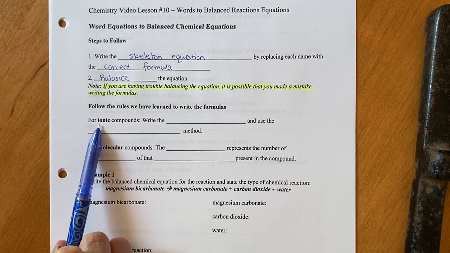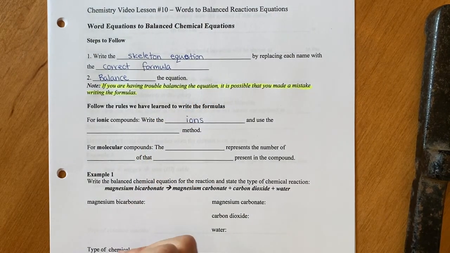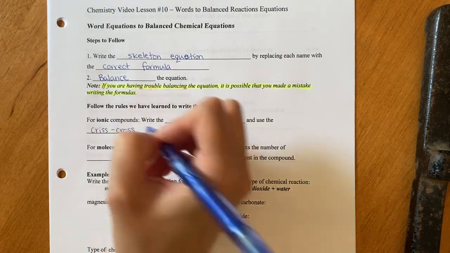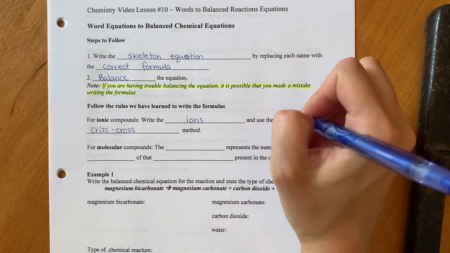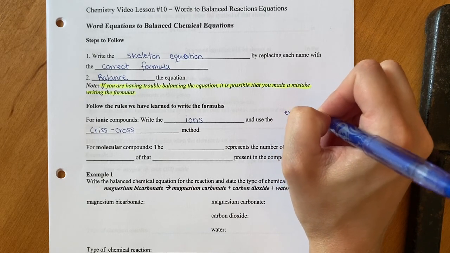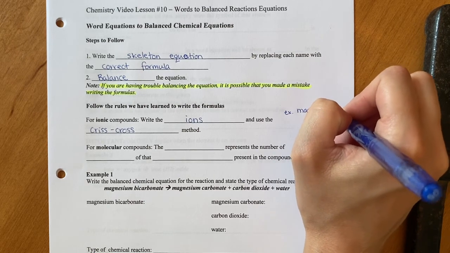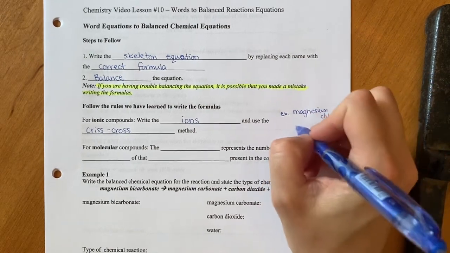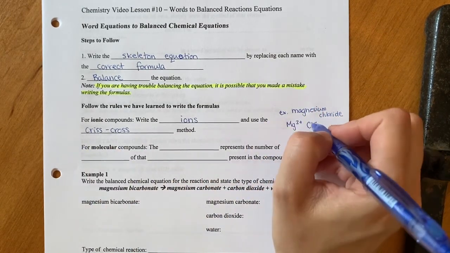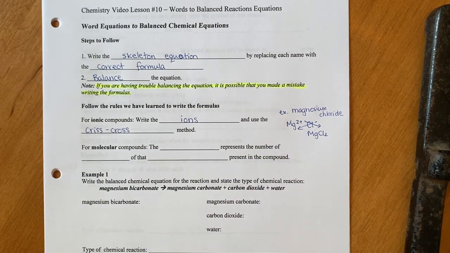So for ionic compounds, you're going to write the ions and use the crisscross method. So for example, if we look at something like magnesium chloride, remember that we take the ions, so Mg2+ and Cl-. We use the crisscross method, and that will give us MgCl2 as the formula.